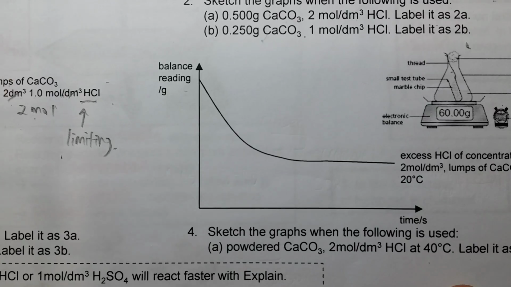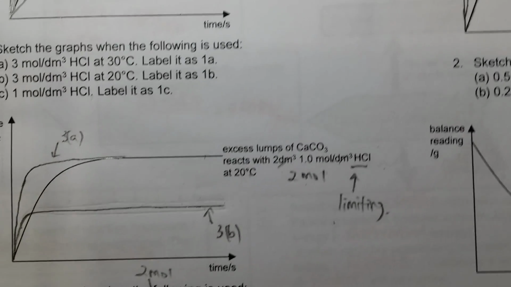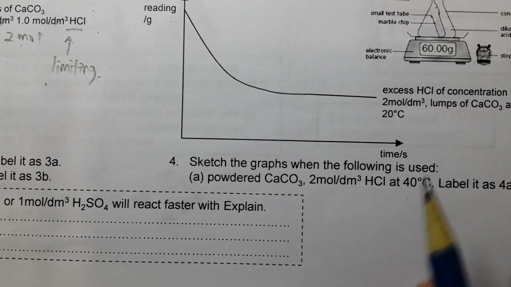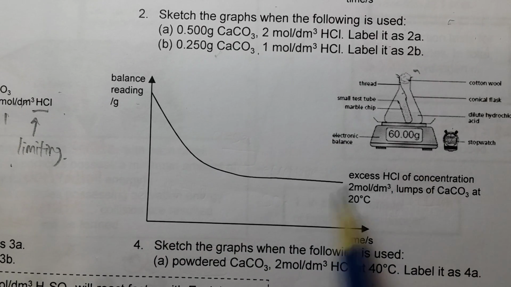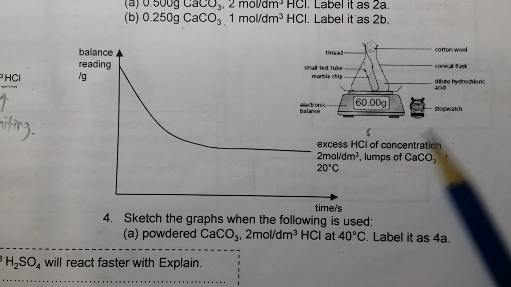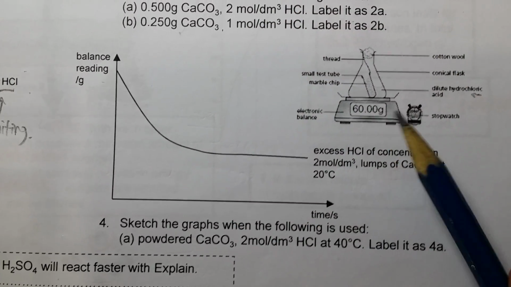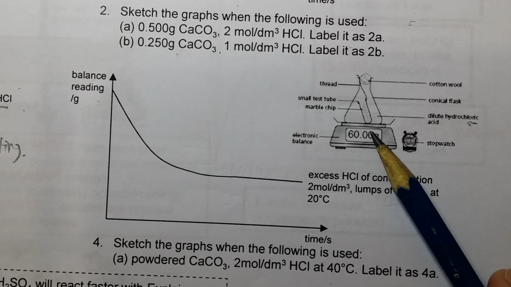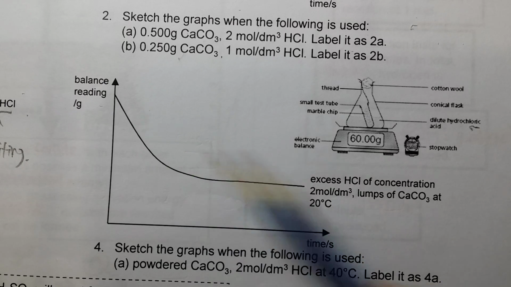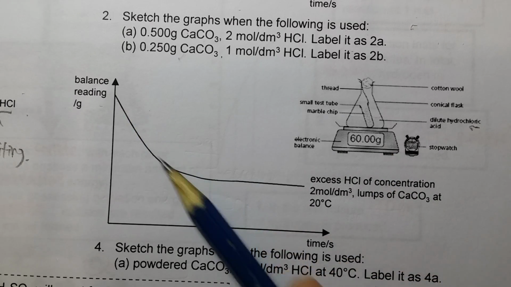Okay, how about the fourth one? Now, all these three graphs, they are all curved up. This one is curved down. So this one is for another reaction. Why is it curved down? Because this is measuring the mass of the entire system. The mass of the system will decrease because of the escape of carbon dioxide through the cotton wool. That is why the balance reading, the mass of the system, will decrease.